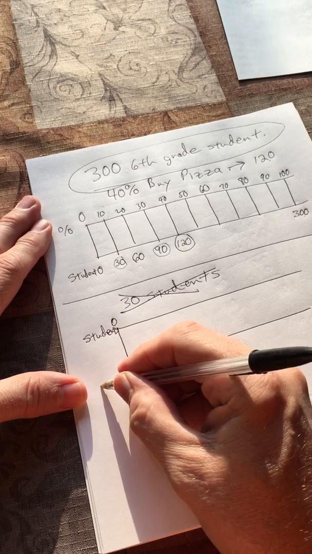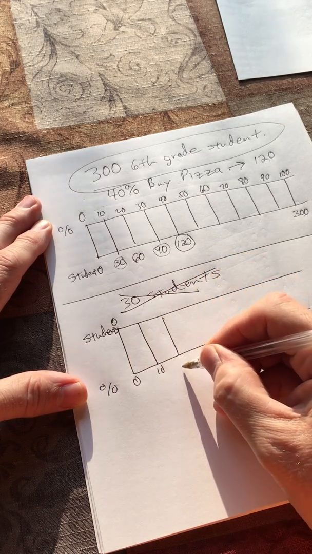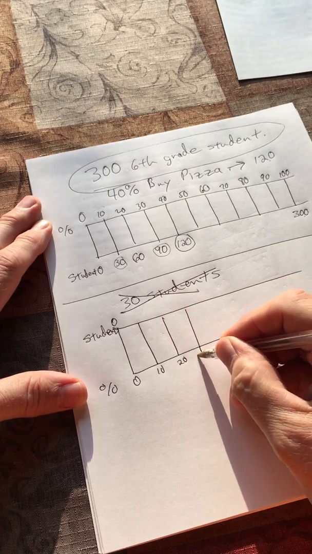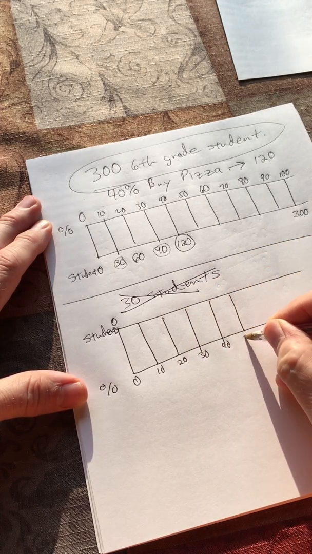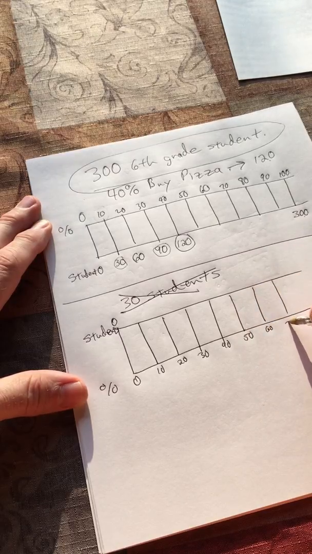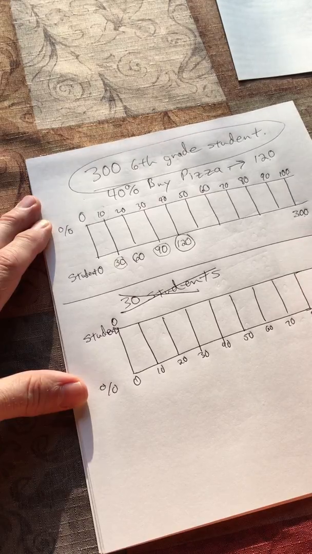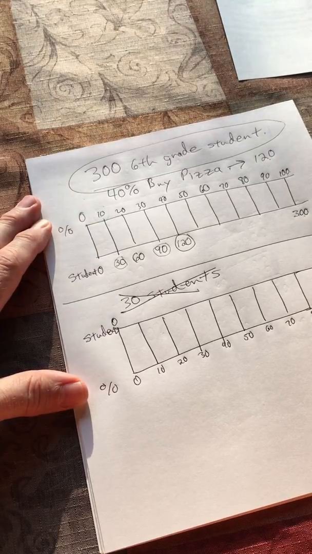And down here we're going to put our percent. And here's our 10, 20, 30, 40, 50, 60, 70, 80, 90, and 100. Got our arrowheads going off that way.